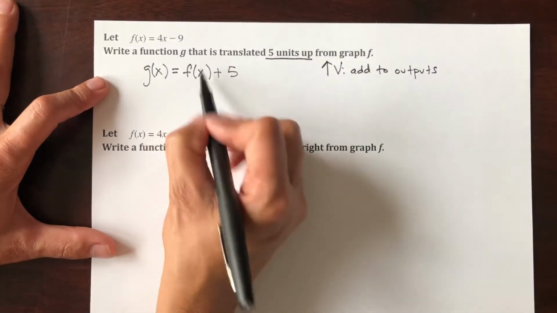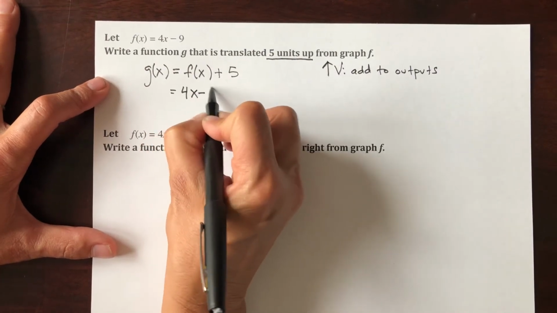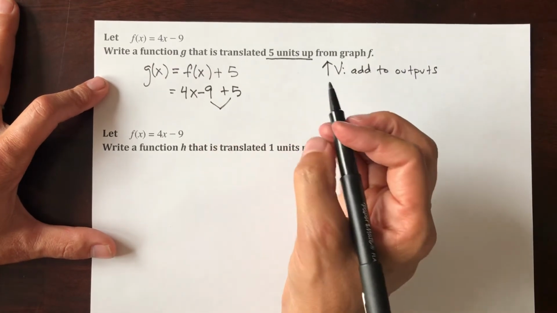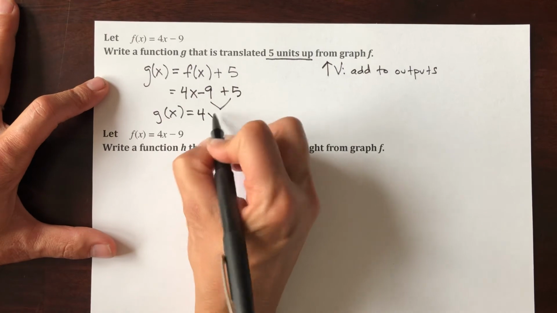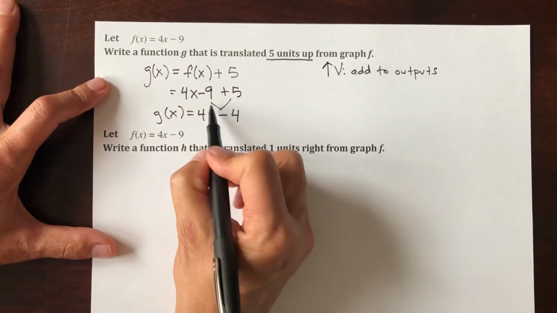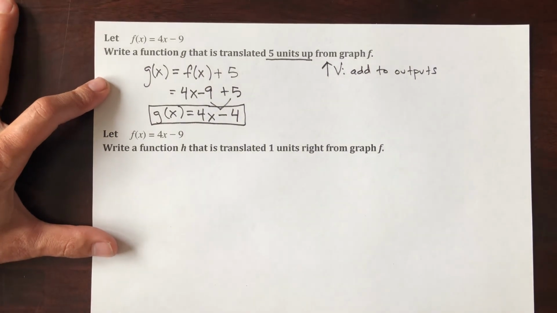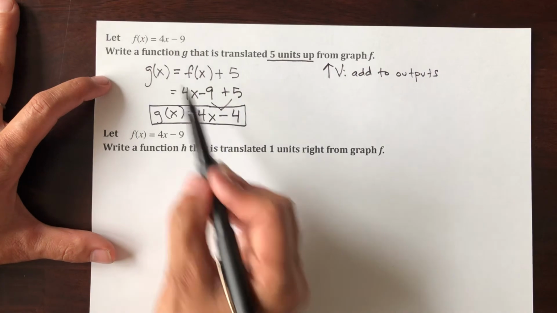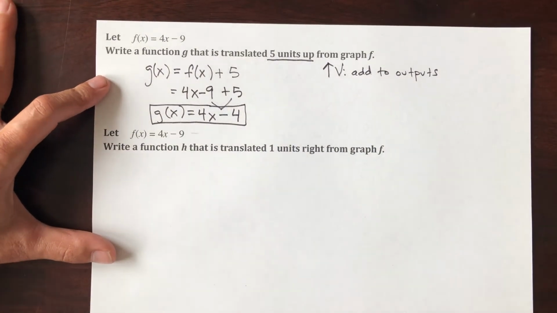So I substitute our output f of x is the same as 4x minus 9 plus 5. And then I combine my like terms. So g of x will equal 4x minus 4. And again, you can check this in a graphing calculator or on Desmos, compare your new function to your old function and see if it indeed went up 5 units.